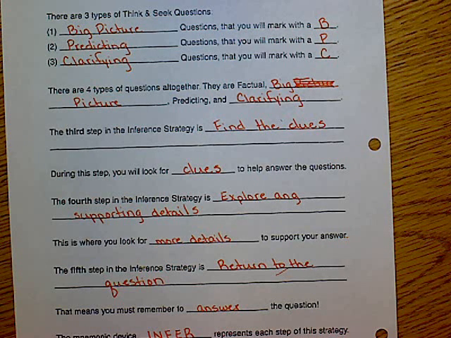Okay, so again, what does infer mean? Well, if you remember from before, you can use the word to help you to use the clues to help you answer questions about what you read. The letters in this word are to help you remember the 5 steps of the strategy. Anytime you need to think about the 5 steps, think INFER. You're reading, so you need to infer, and you'll be able to quickly think of the steps.